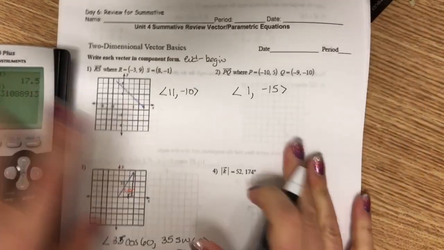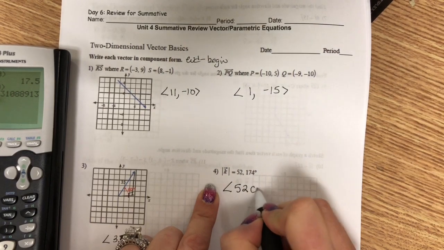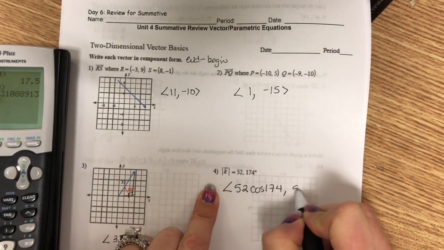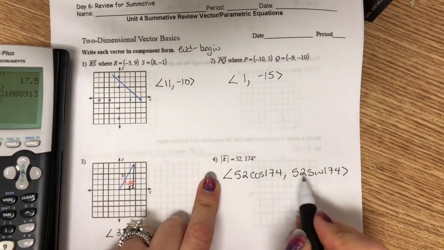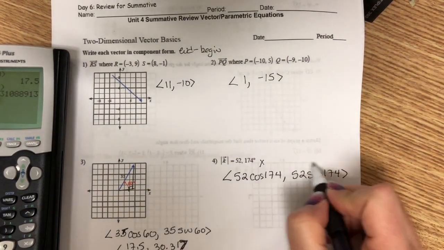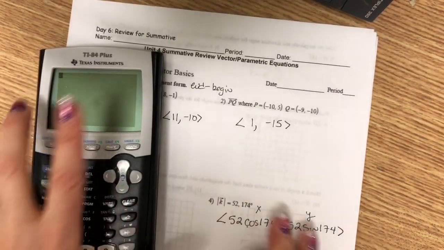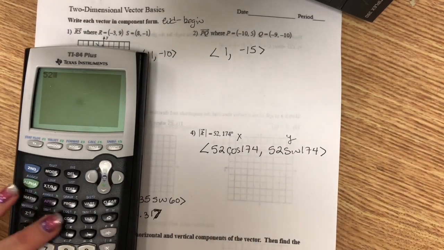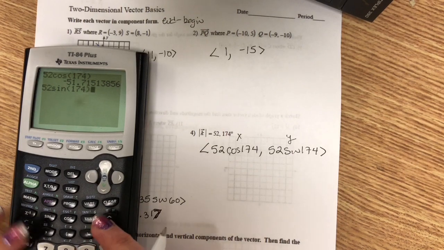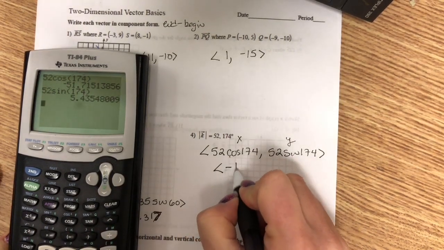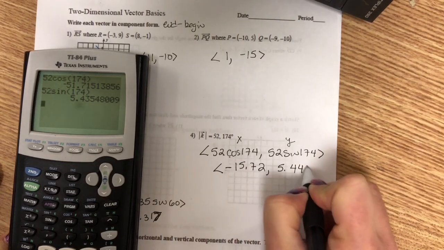So here in number 4, we have the magnitude is 52, and the angle is 174. If you're not sure which comes first, cosine or sine, it is alphabetical order, like X, Y, C comes before S. So using my calculator, we get the components of negative 51.72 and 5.44.